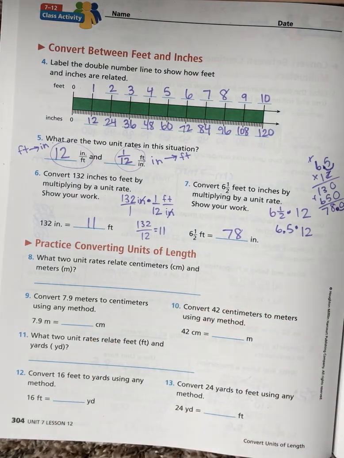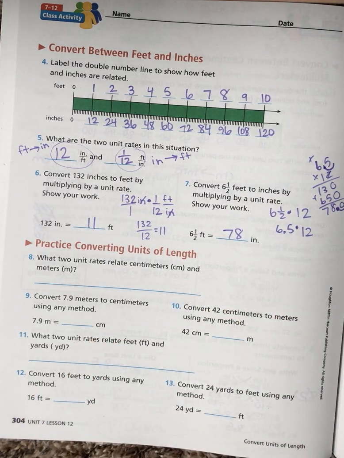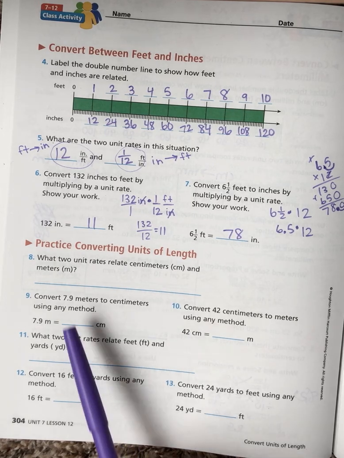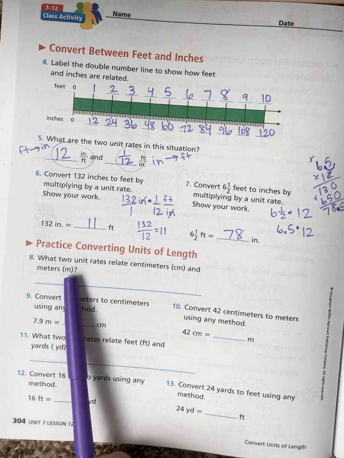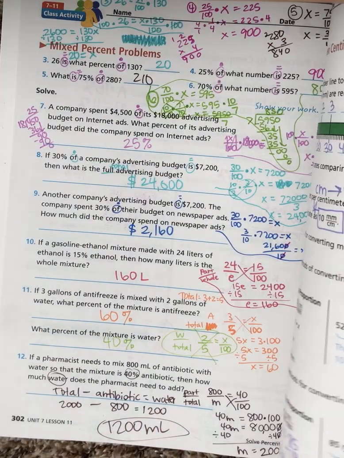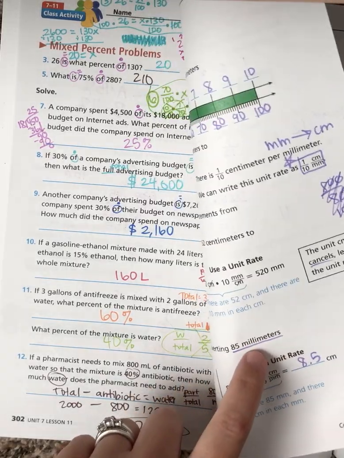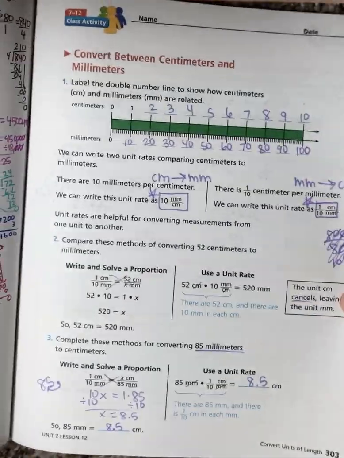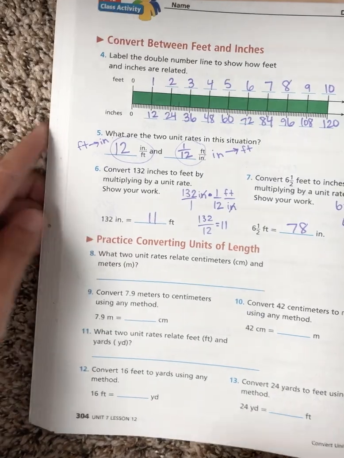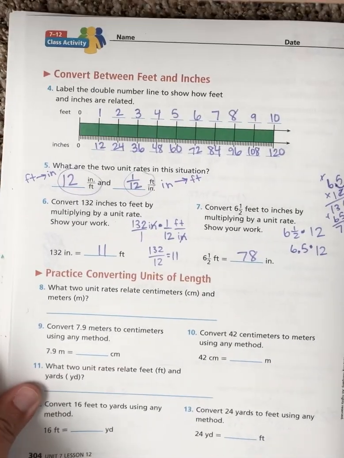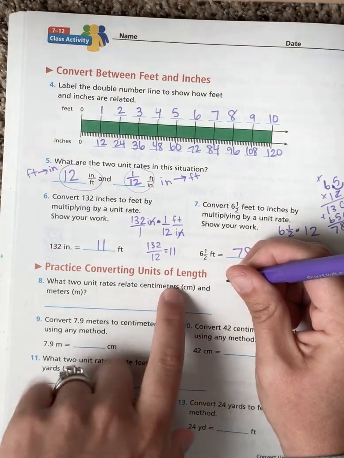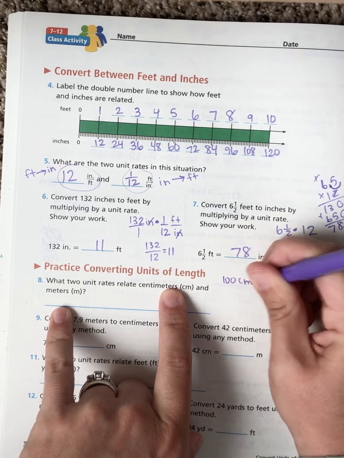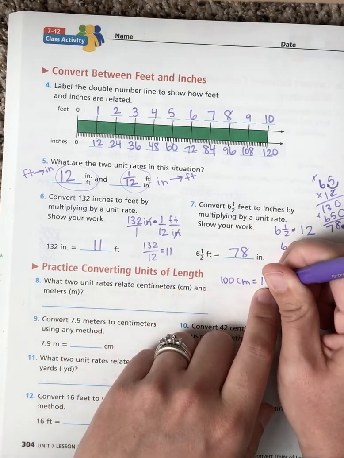All right, so now we are going to answer a couple more questions. Number 8 says, what two unit rates relate centimeters and meters? So we did talk about centimeters before. We did centimeters and millimeters. That was our first page. Now we're going to do centimeters and meters. For centimeters and millimeters, the first time it was 1 centimeter was 10 millimeters. Well, now we're talking about meters and centimeters, so 100 centimeters equals 1 meter.